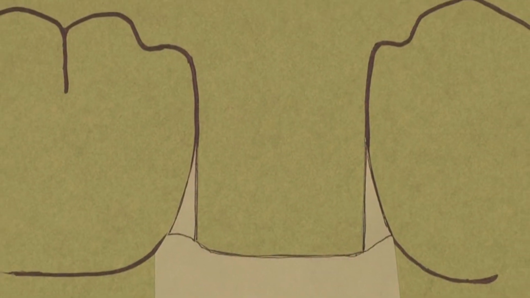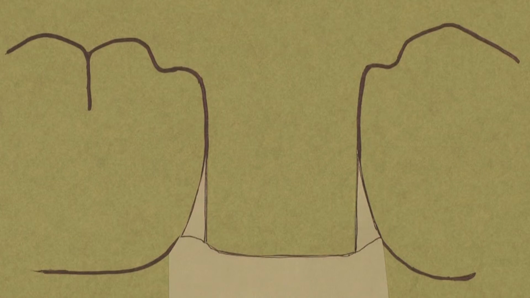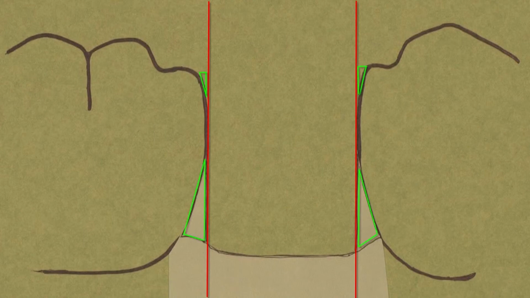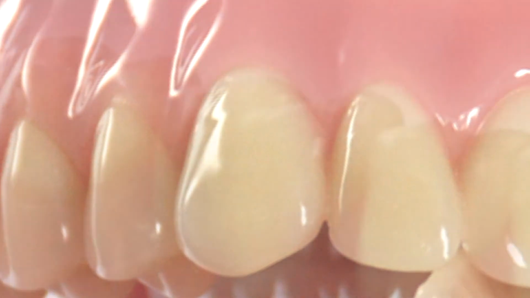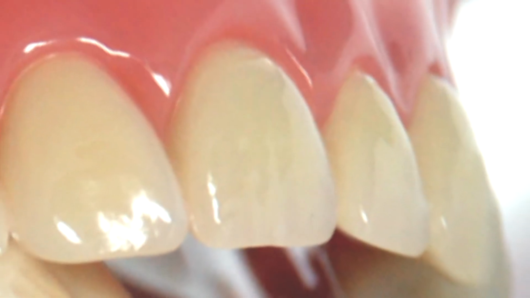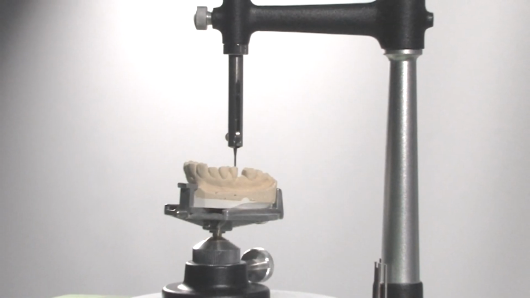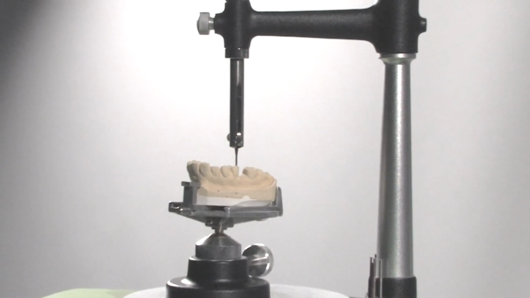To help identify contact with a vertical reference to a surface and the amount of curvature at the contact area, look for triangles of light that are formed when the vertical surface contacts the tooth at the height of contour. There will be suprabulge and infrabulge triangles of light. With experience, we can train our eyes to analyze shape. A dental surveyor adds precision to the analysis.